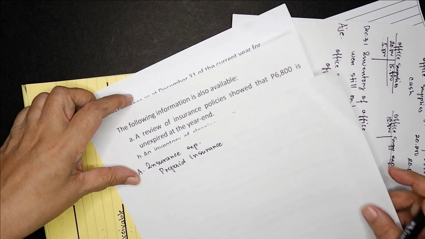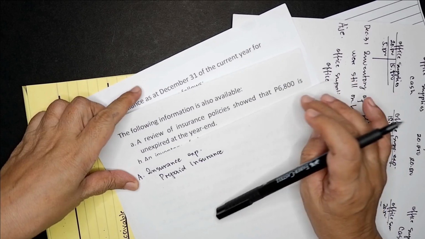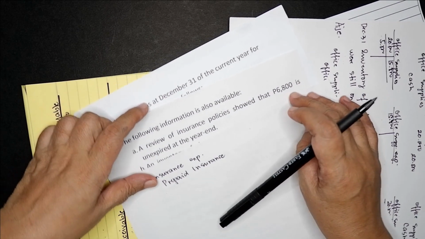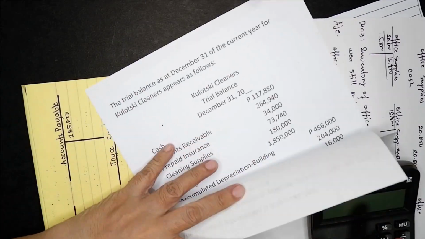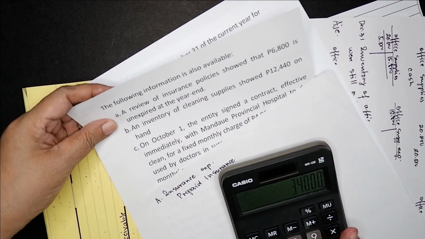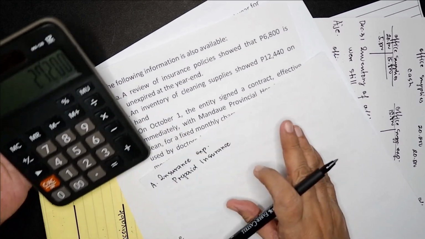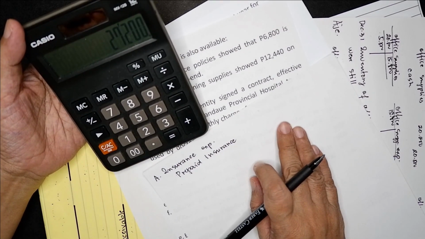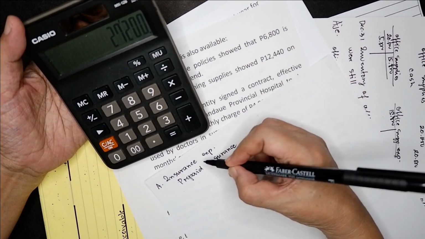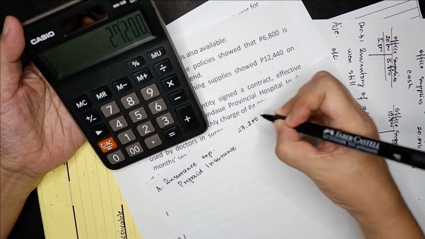So let us read again our additional information. A review of insurance policy showed that 6,800 is unexpired at year end. So if out of 34,000, 6,800 is unexpired, it means that 27,200 were already expired, which means that is the portion that was used, and that is our expense. So that is 27,200.